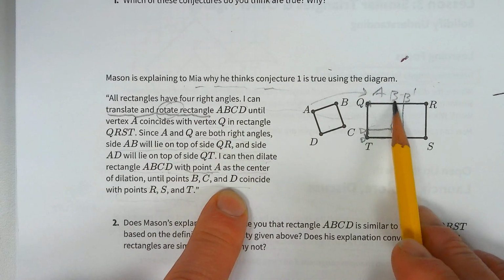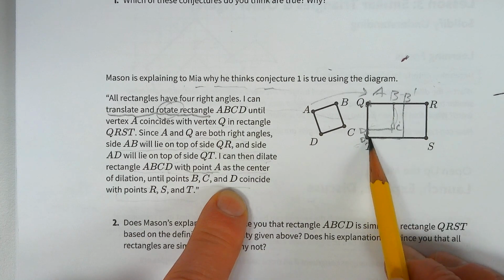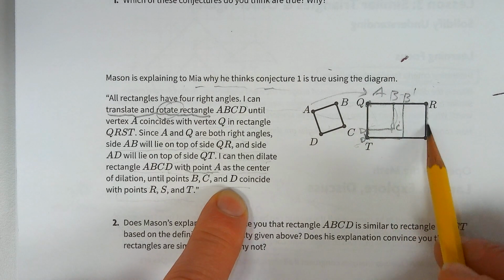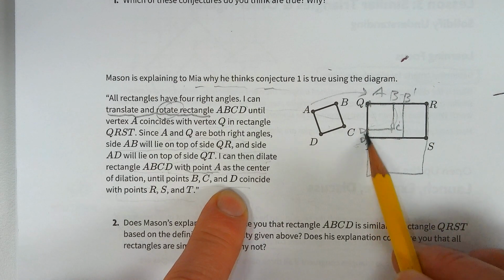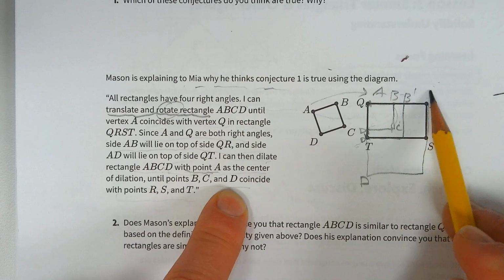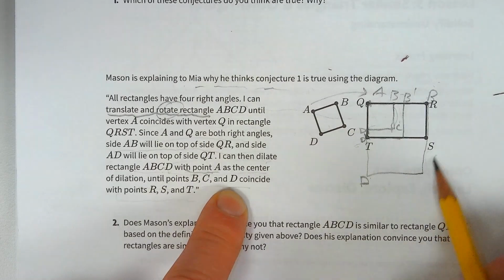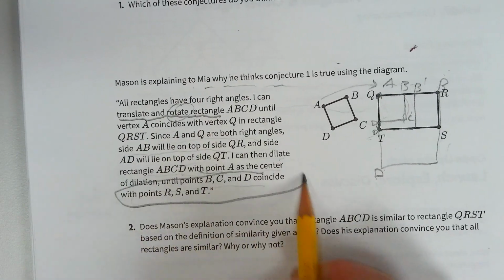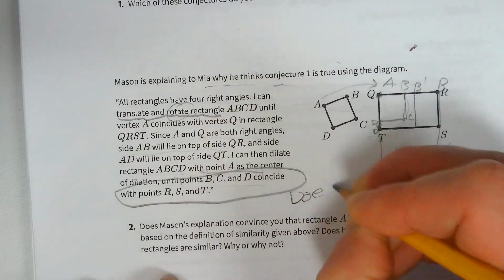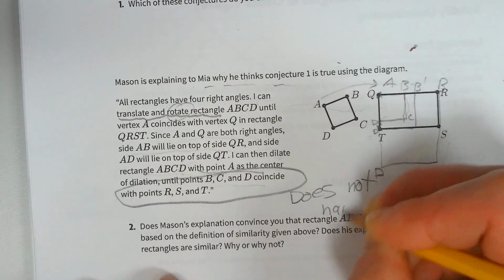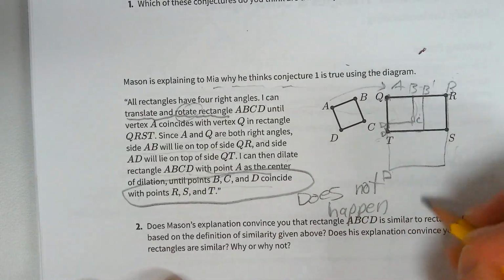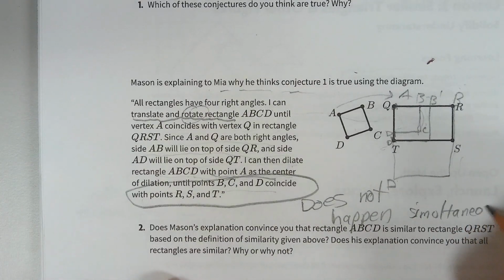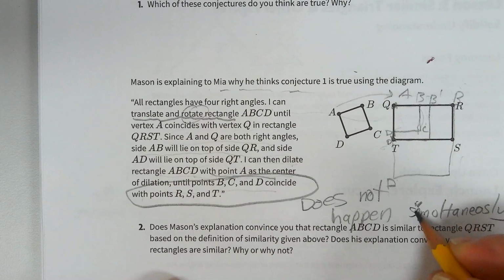There's the original one, and after dilating enough for D to be on T, this one's just hanging out. If we keep going, now D is way down here, but finally B has made it out to R, and good luck with S. So this doesn't work, but his problem is these don't happen at the same time. Does not happen simultaneously. I don't know how to spell simultaneously.